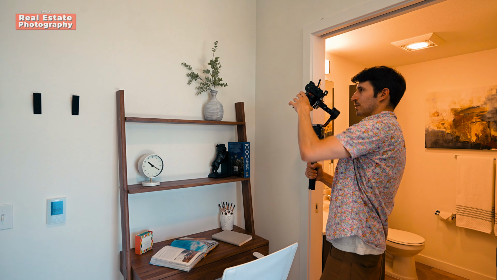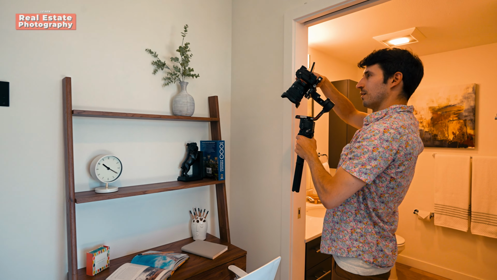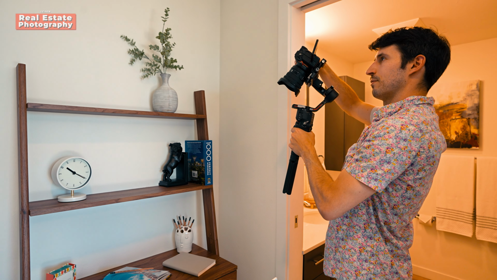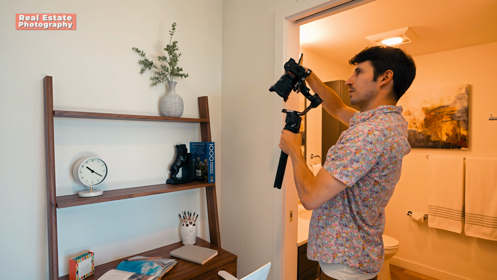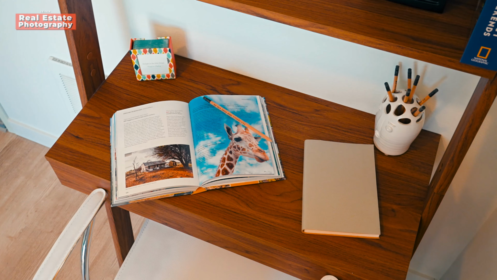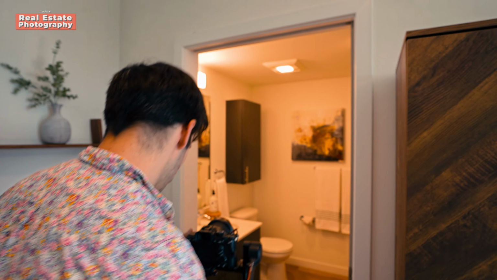This is another good time to use the zoom in, go from manual to single shot autofocus, get focus on the giraffe, go back to manual focus, increase my exposure a little bit to compensate, and then do a little orbit here. Now we're moving on to shooting the bathroom.